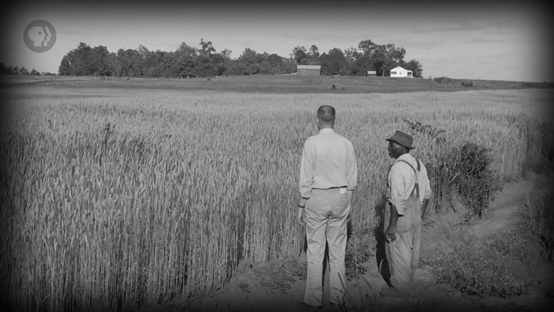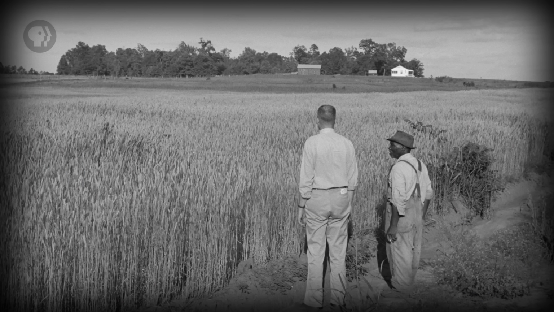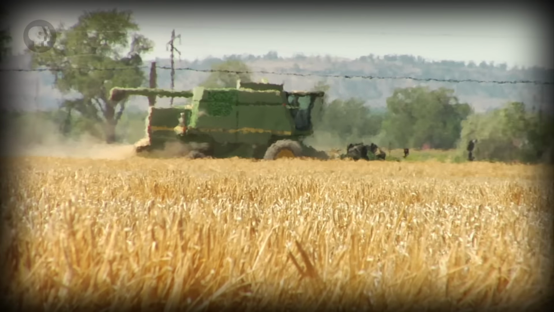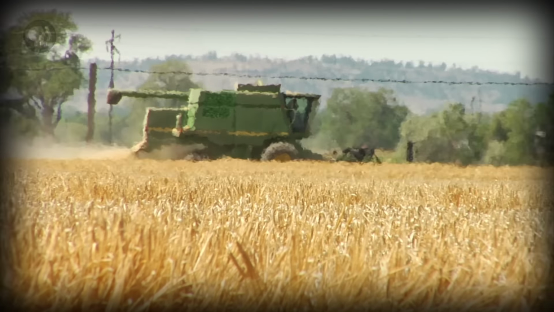Farm subsidies are probably just as controversial. They were put in place to help farmers during the Great Depression, but these days critics worry that most of the subsidies go to corporate farms.